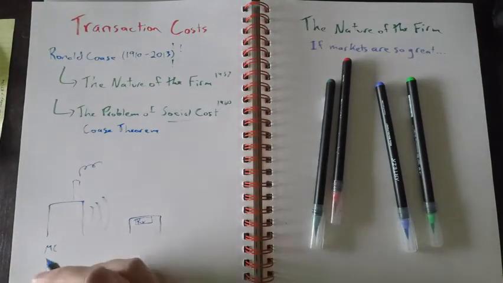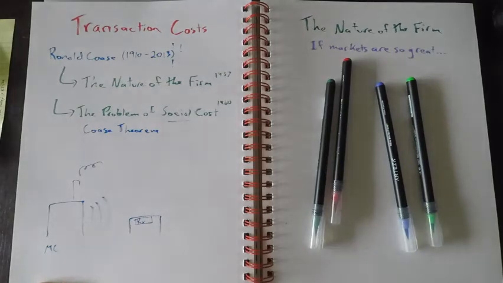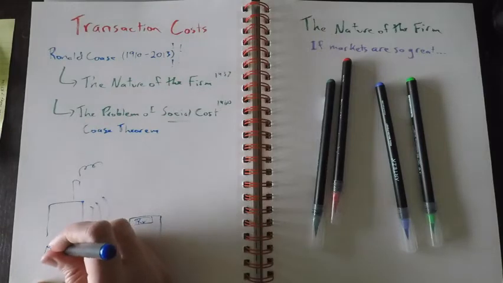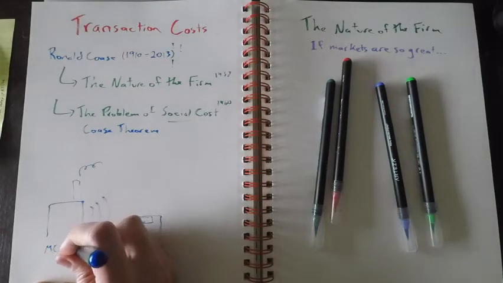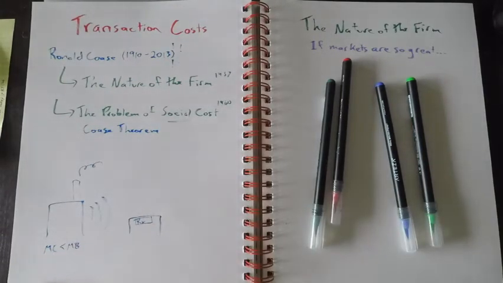So let's say they're making candy. They've got to pay for ingredients, energy, and labor. But as long as that marginal cost is less than the marginal benefit, then it makes sense to operate that candy factory. That in and of itself, no big deal.